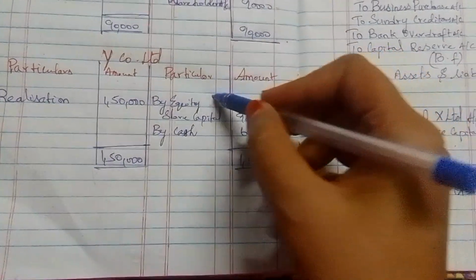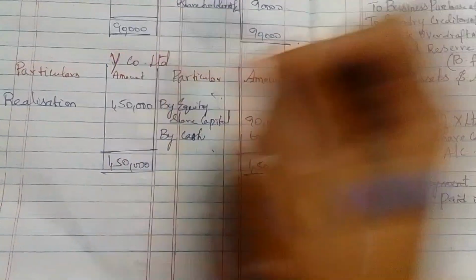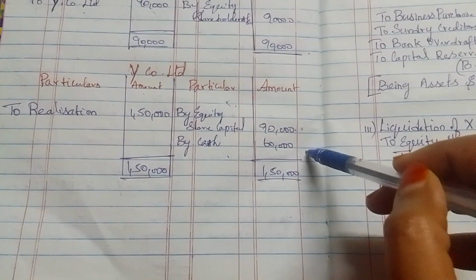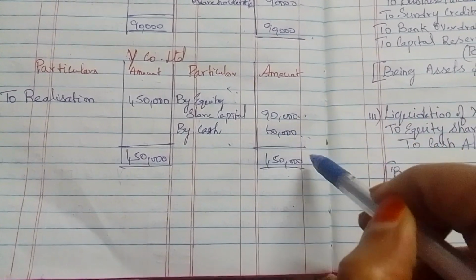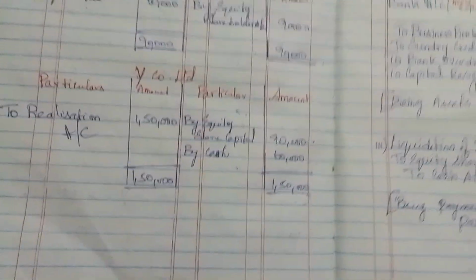One is equity share, next is cash. The equity share capital of Y is 90,000, which we found in the shareholders account, and the cash is given in the textbook itself as 60,000. If we add both, 1,50,000 is the realization account value.